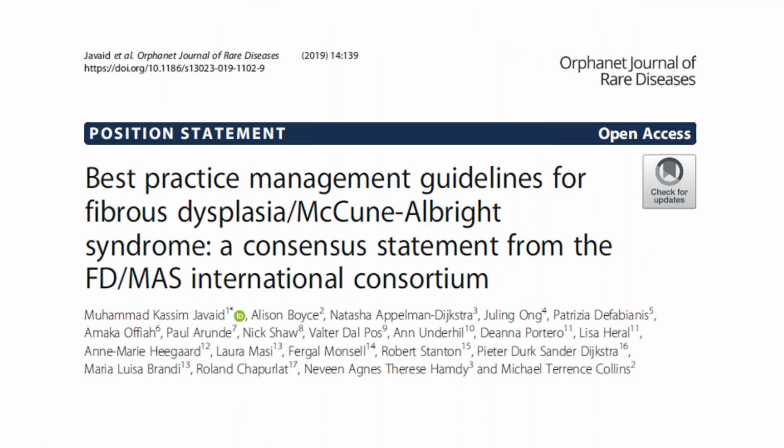I can recommend those who are interested to read this paper, because we've made a thorough evaluation of the literature, and so we propose sort of a framework to manage the patients with fibrous dysplasia, McCune-Albright syndrome, in terms of diagnostic approaches as well as treatment. So it's quite simple and quite complete, both for the treatment of the bone disease as well as the complications.